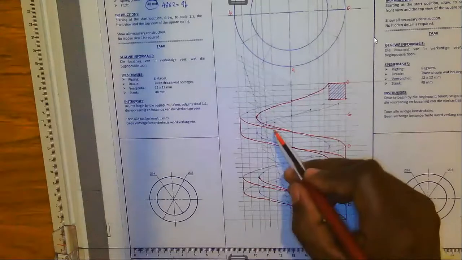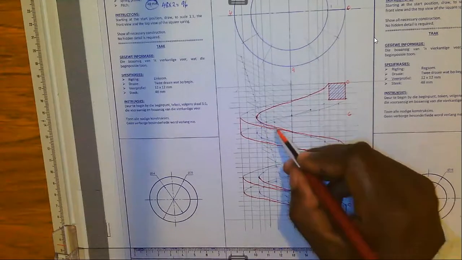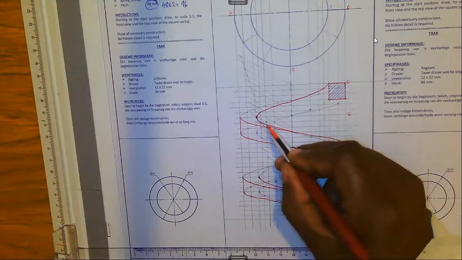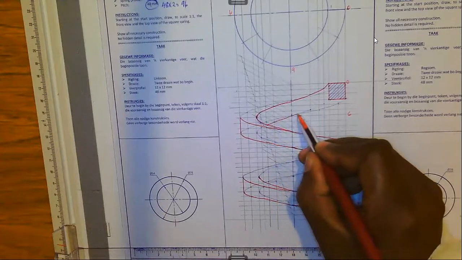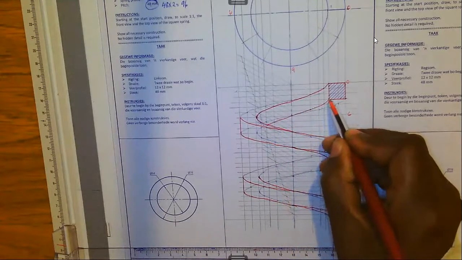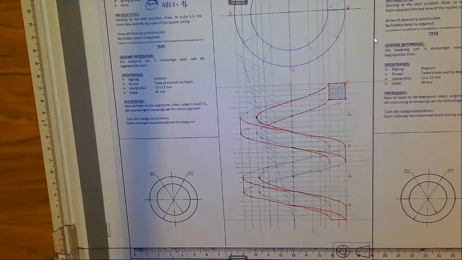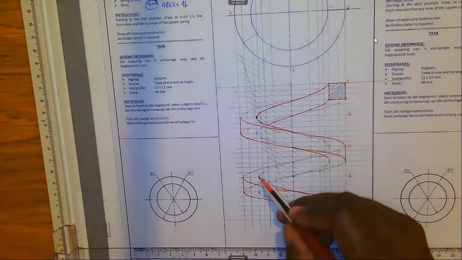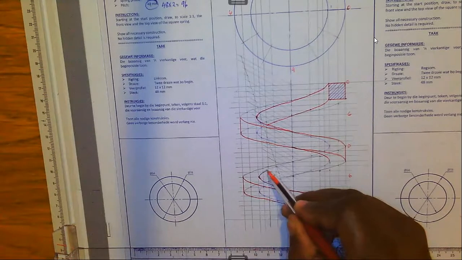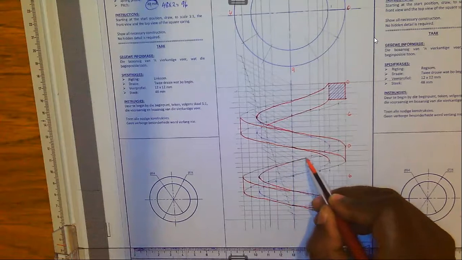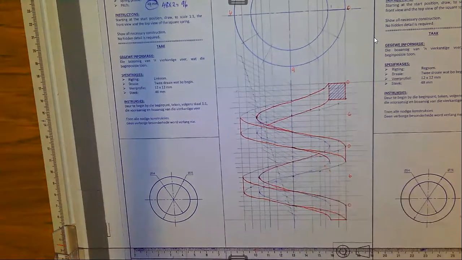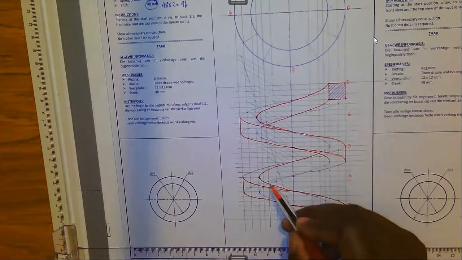Then there's a smaller one which is also going to the right. This procedure is very important in the description of a square spring. Then we also do this, going to the right, like that.